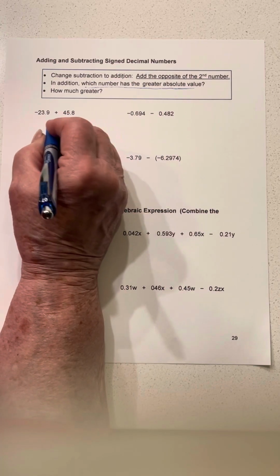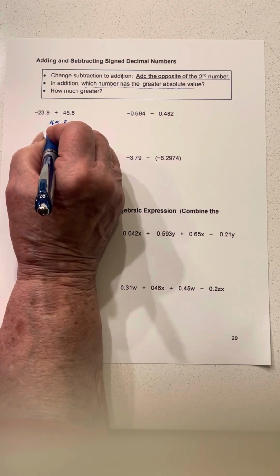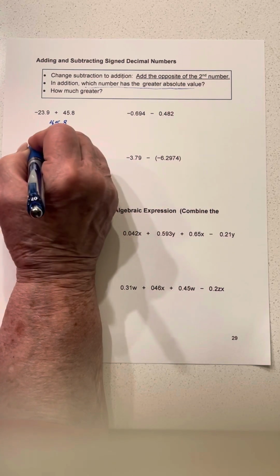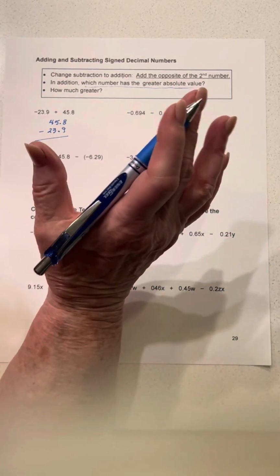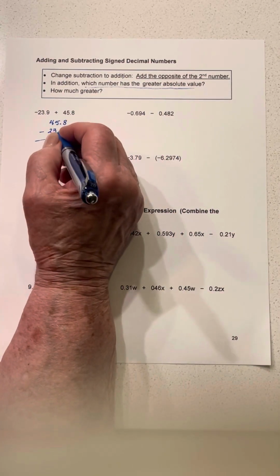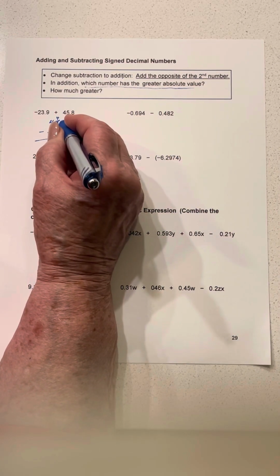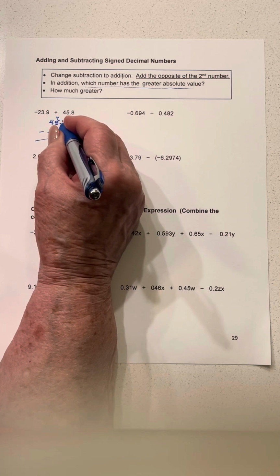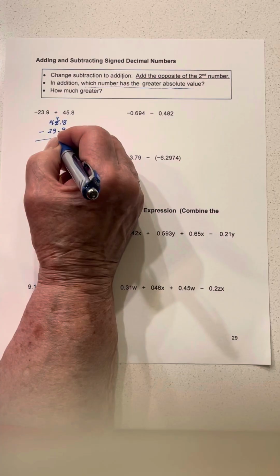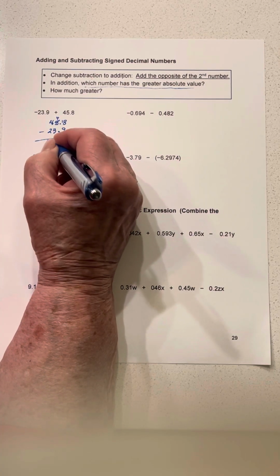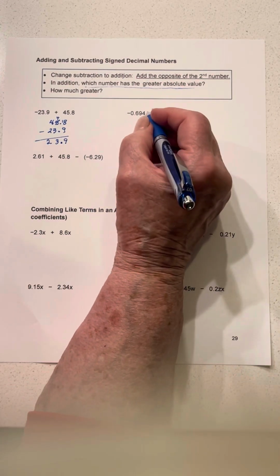So we're going to stack these up with the 45 on the top and the 223 and 9/10 on the bottom. So it looks like we've got more positive, so our answer is going to be positive, and we'll have to find the difference. How many more? We can't do this, so we're going to borrow 1 from the ones place, which gives us 10 tenths, so we have 9. 4 minus 3 is 3. 4 minus 2 is 2, and our decimal point goes right there. Okay, let's look at this one.